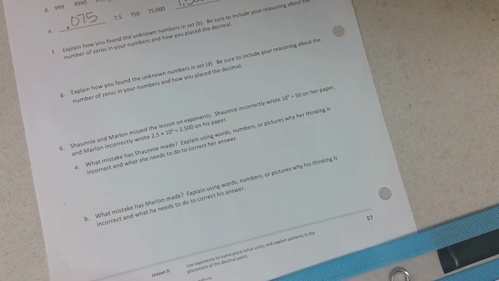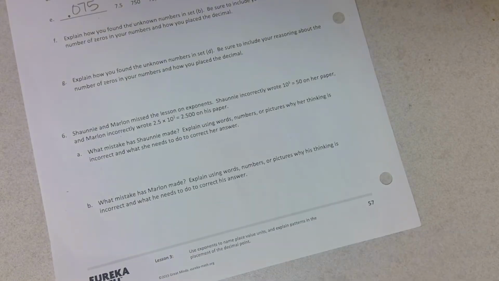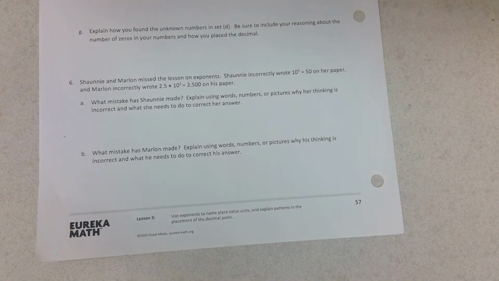Okay. So on here, it says the explanation on how we did it. You guys actually already did this when we talked about it and as I was doing this on your place value chart, so we don't necessarily need to talk about those. This next one, it says Shawnee and Marlon missed the lessons on exponents. Shawnee incorrectly wrote 10 to the 5th as 50 on her paper, and Marlon incorrectly wrote 2 and 5/10 times 10 to the second as 2 and 500 thousandths on his paper.